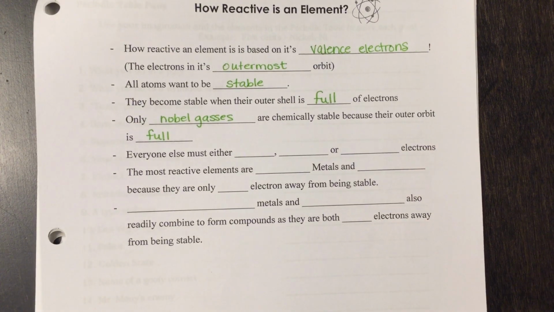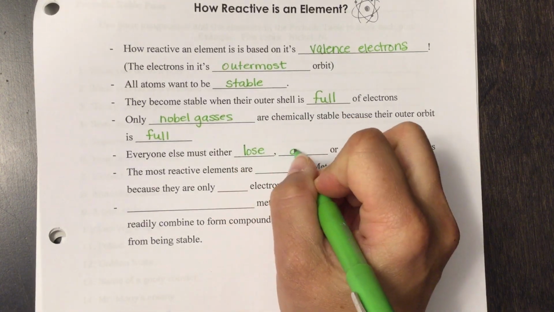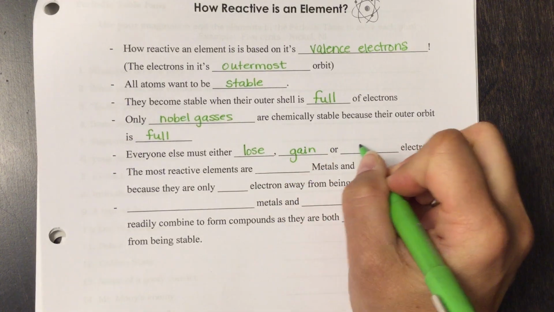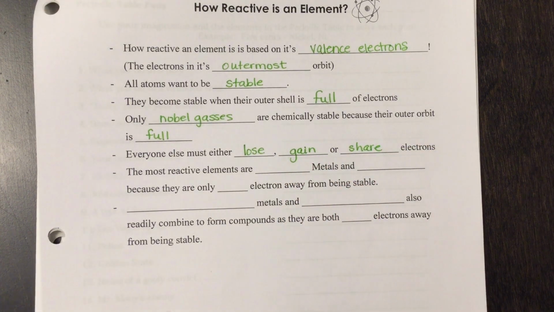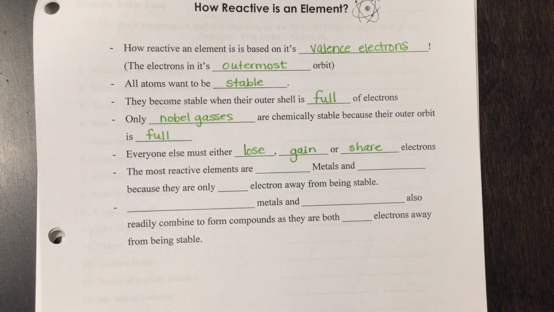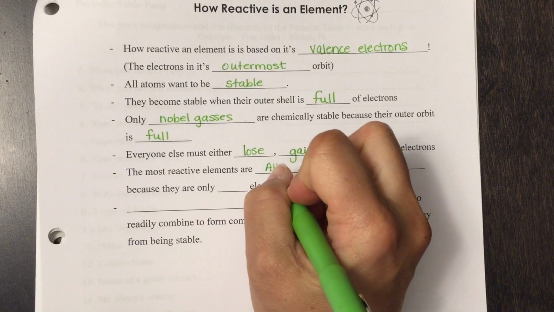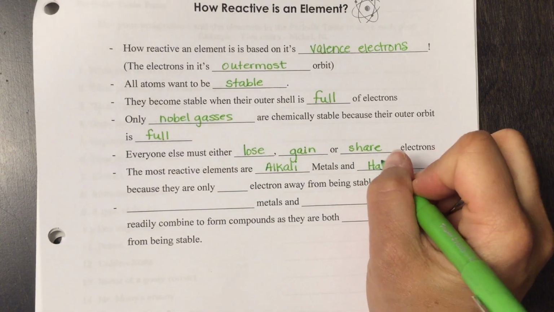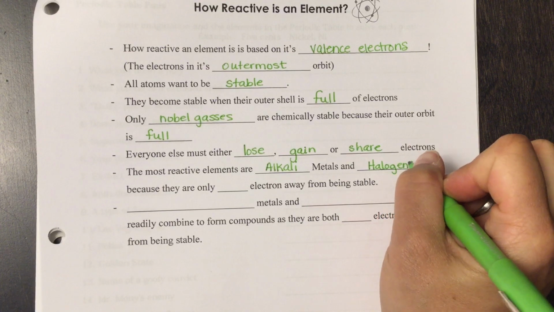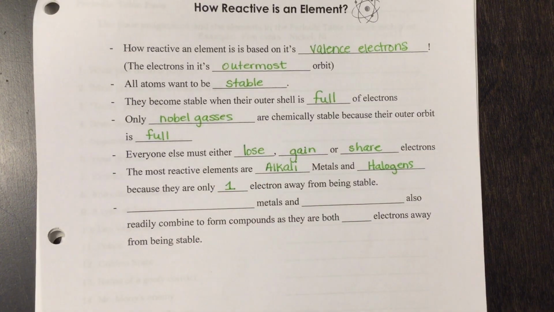Okay, everyone else must either lose, gain, or share electrons. So this is a bit grade 10, but that's totally okay. Okay, so the most reactive elements are alkali metals and halogens, because they are only 1 electron away from being stable.